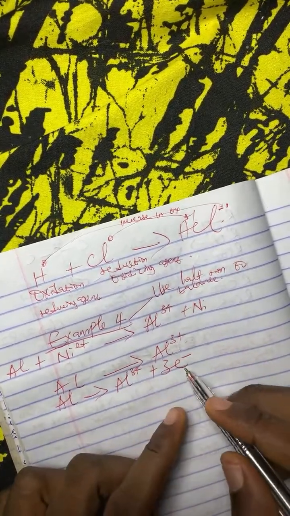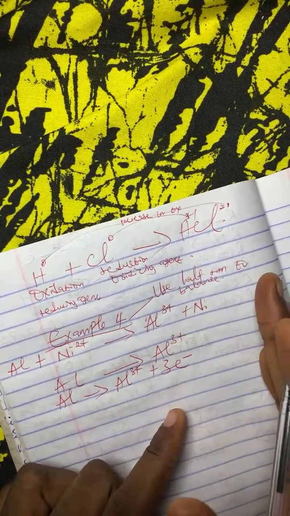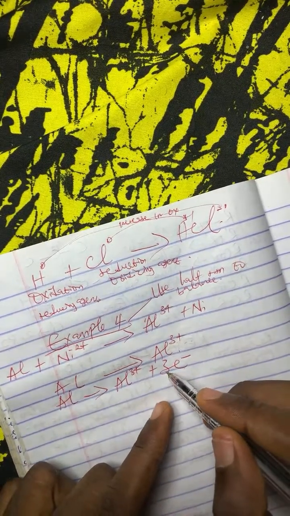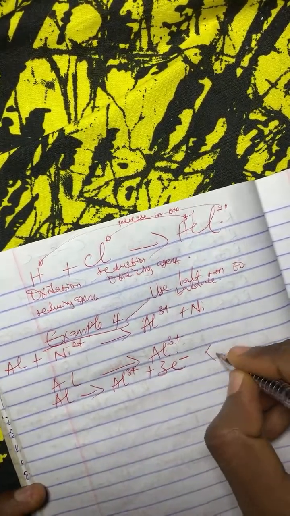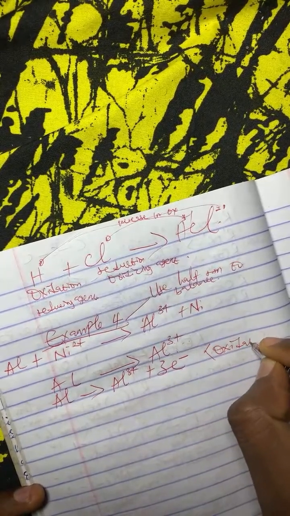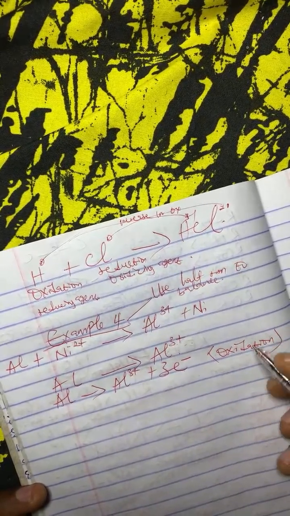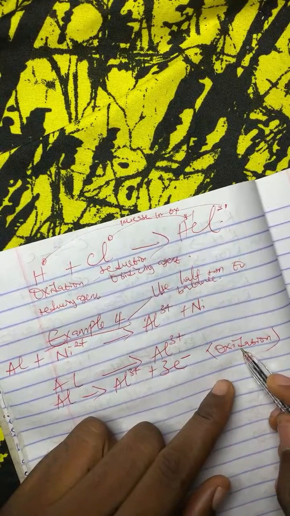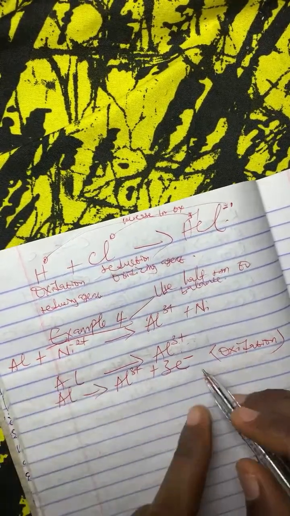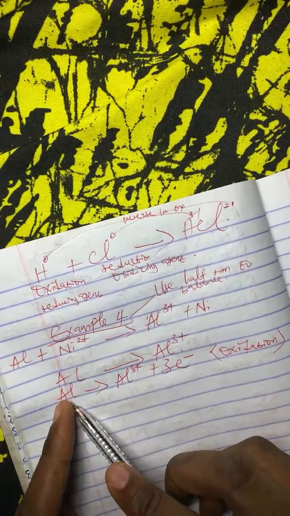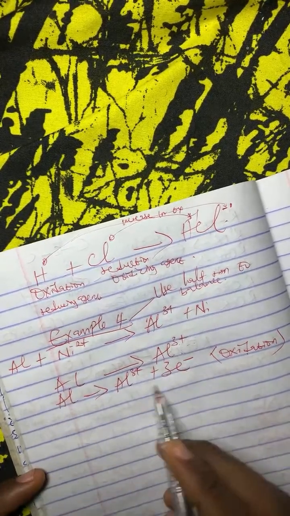Now, whenever electrons are on the right-hand side of your half reaction, that particular element undergoes what? Oxidation. And if it undergoes oxidation, it is called which agent? A reducing agent. So aluminum here is a reducing agent. Are we together now? So we've balanced the number of aluminum.